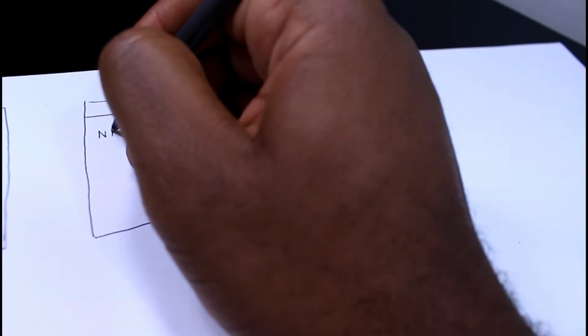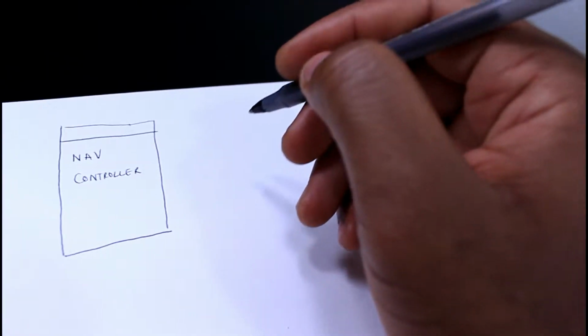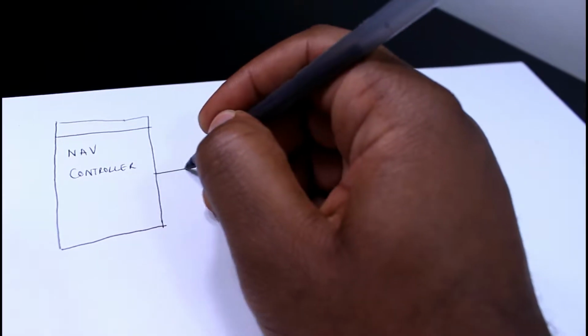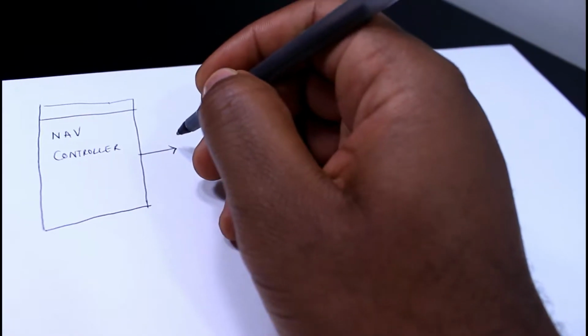Let me make this sharp. Focus. Alright. So this is a navigation controller here, right? And now just name it. Alright, and this navigation controller is gonna be the one responsible for these screens here.